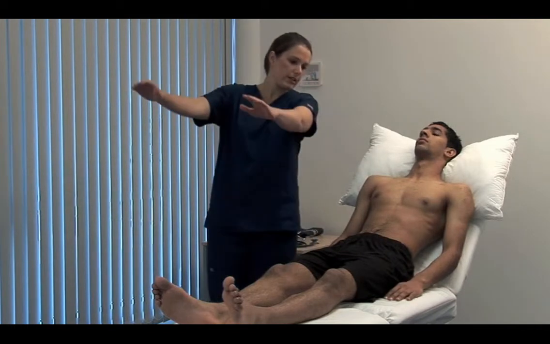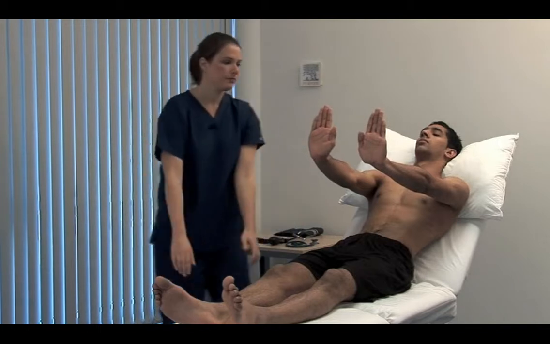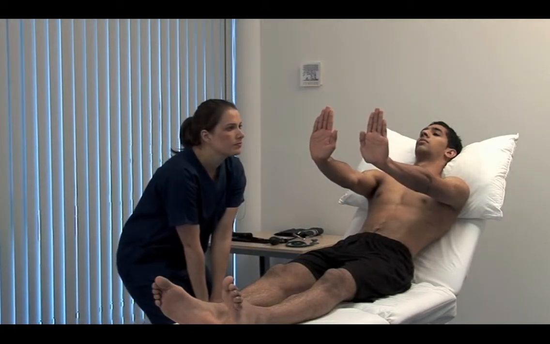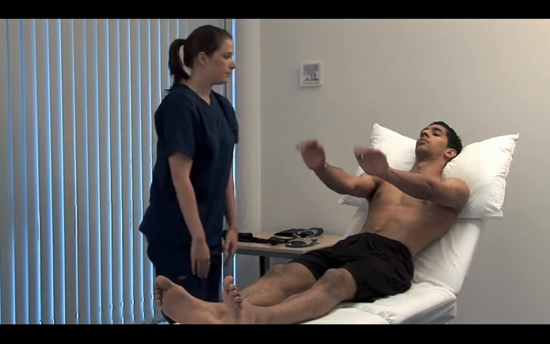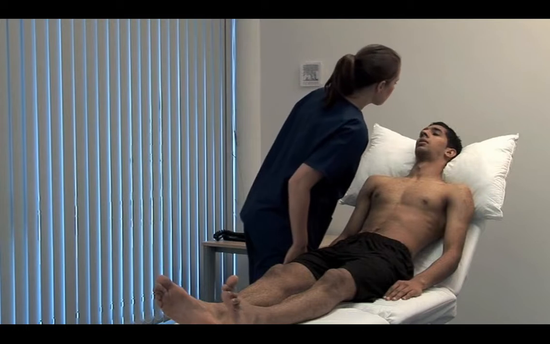Could you hold your hands out for me? Bend your wrist back. Watch for a few seconds. A coarse, flapping tremor is seen with severe ventilatory failure and carbon dioxide retention. Look at the neck for accessory muscle use and the JVP.